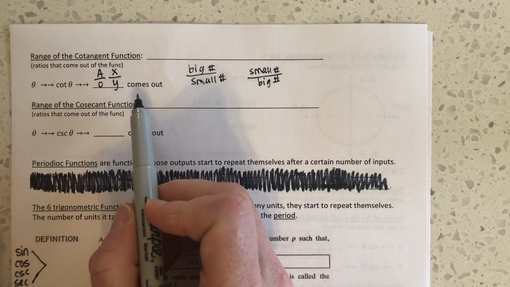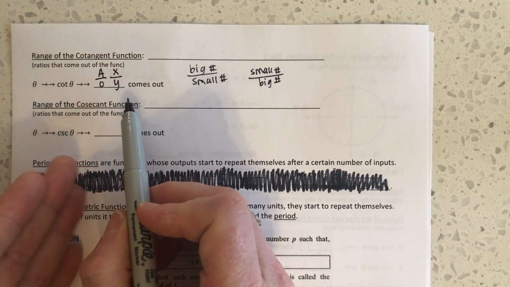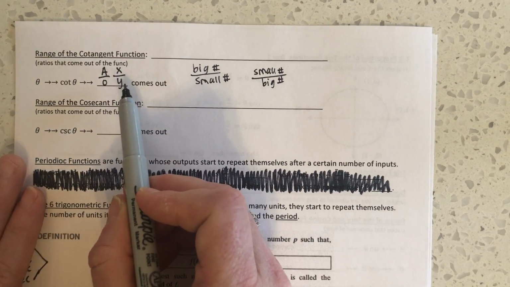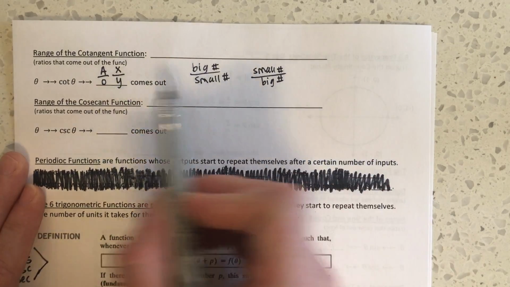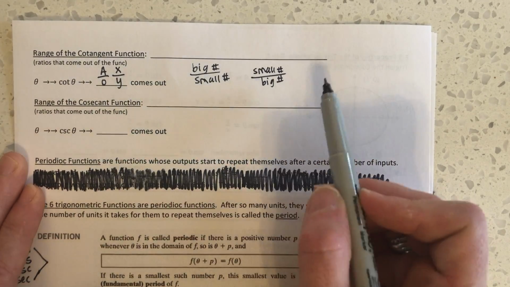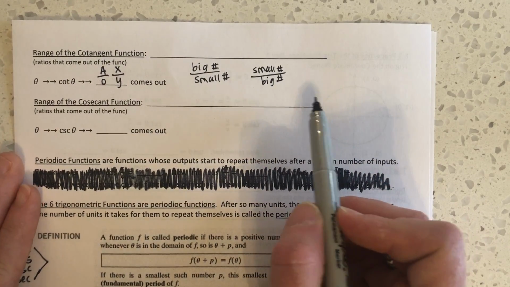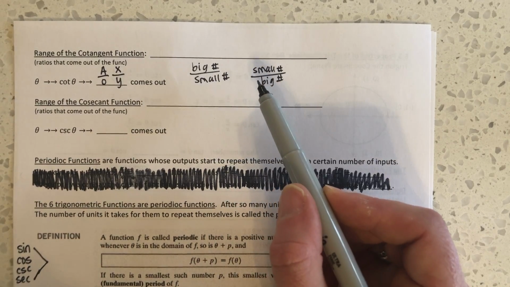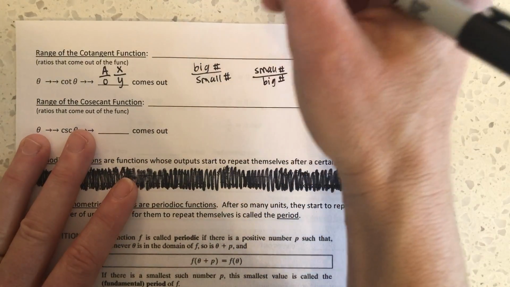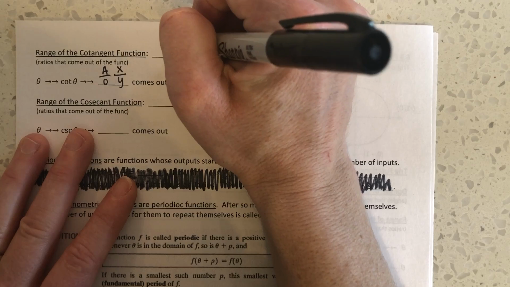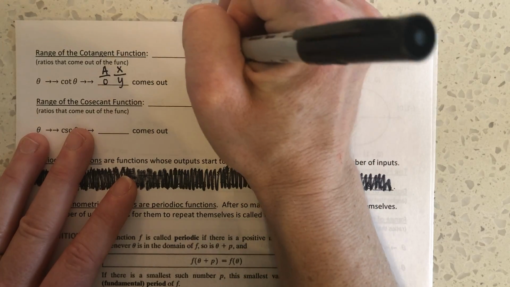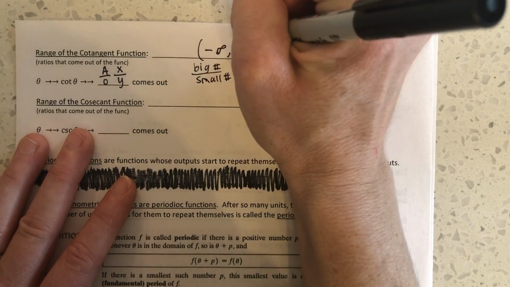So since there's no rhyme or reason to whether X has to be bigger than Y or Y has to be bigger than X, that just means that the ratios this function spits out could be any number. It could be all real numbers. Numbers bigger than 1, numbers smaller than 1, right? All right, so its range is all real numbers. All real ratios can come out.